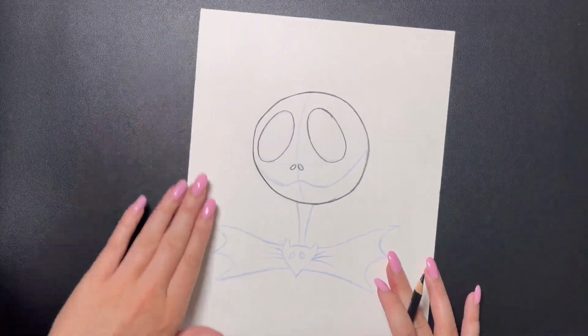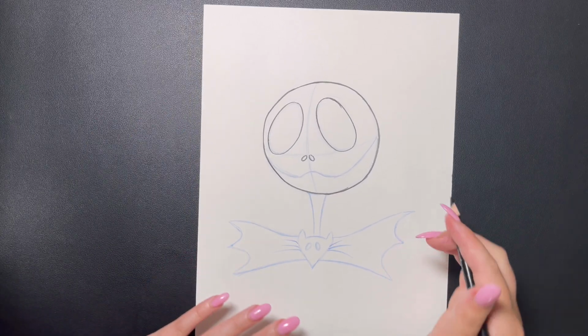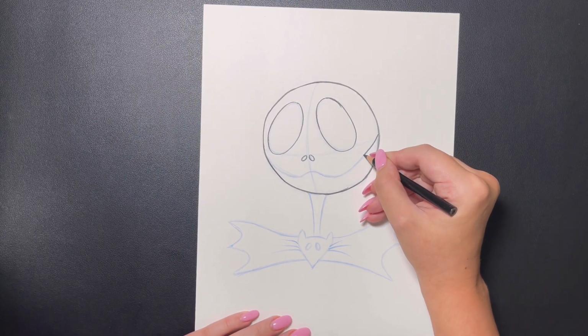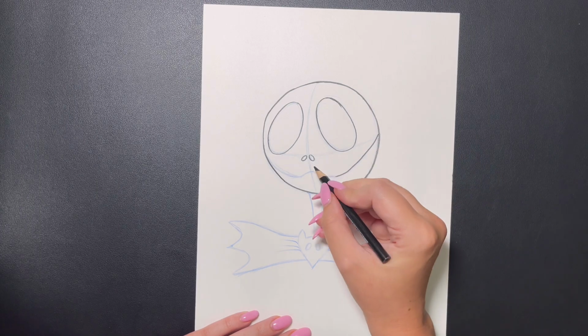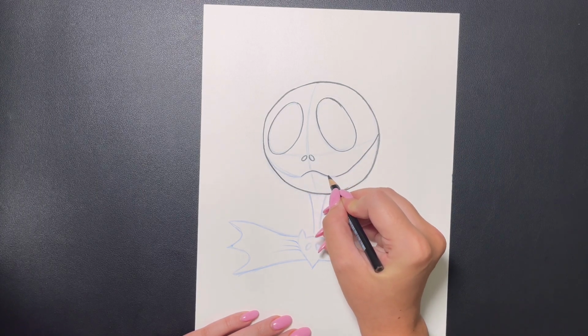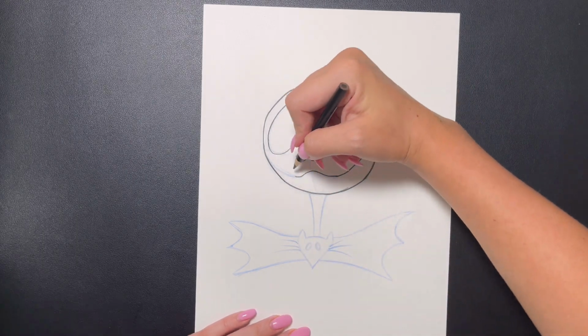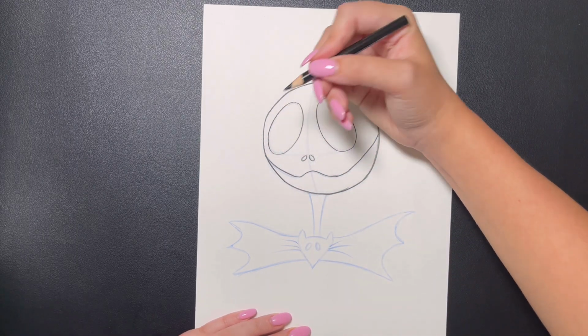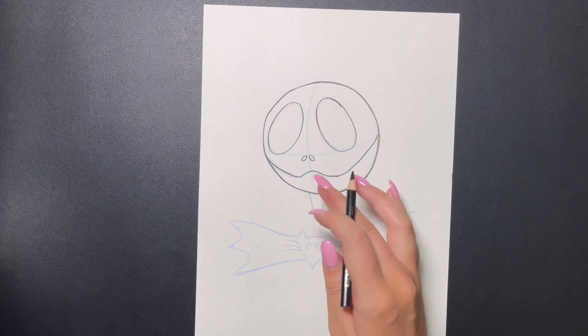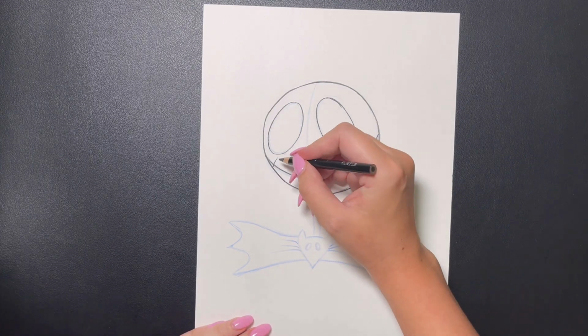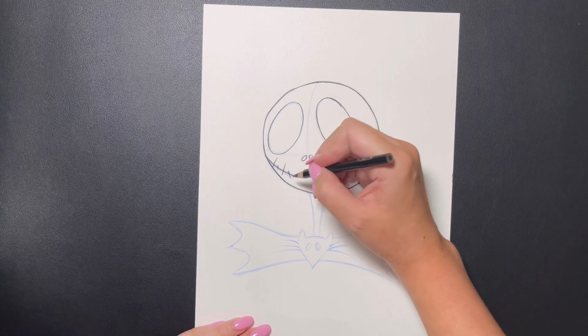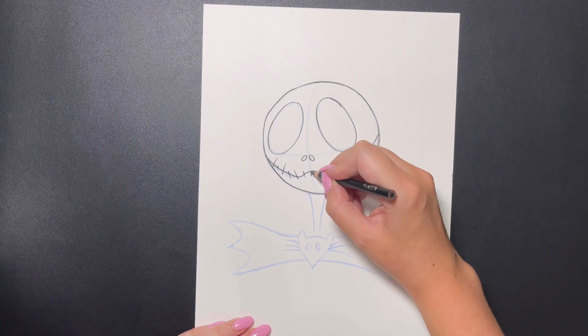Now we're going to come in and we're going to define the mouth. So we're going to draw along this line that we drew previously. Just kind of making that stand out a little bit. And now on here we're going to draw in some stitches. So we're basically just going to draw some lines and we're just going to scatter these in different directions, different sizes as we come across the mouth.